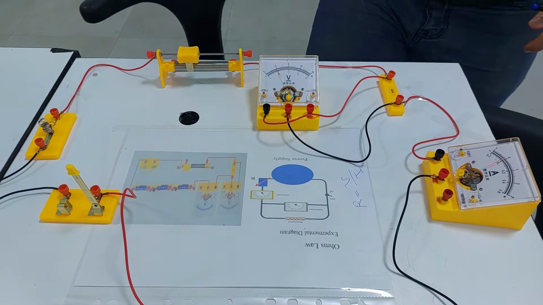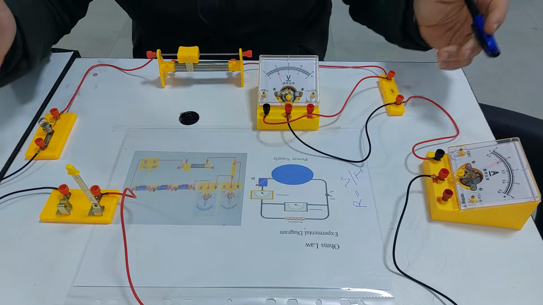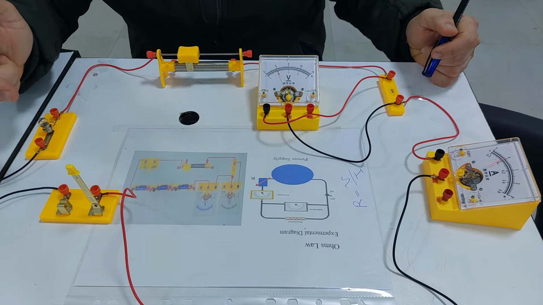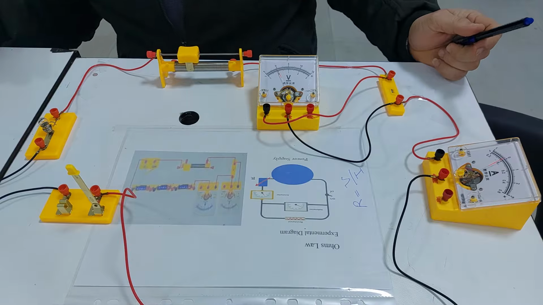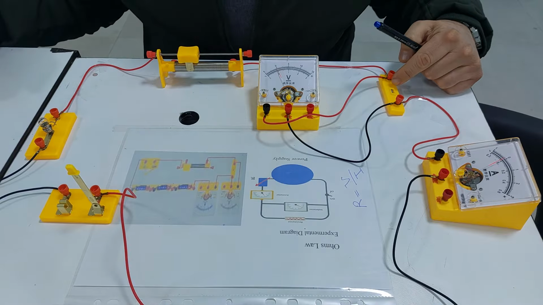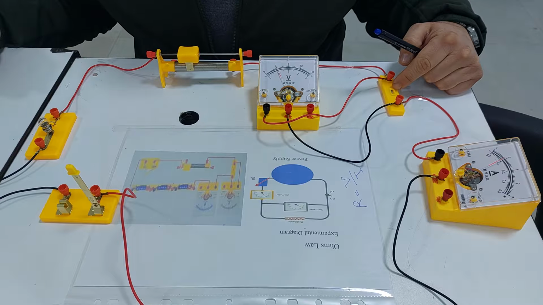Today we will talk about Ohm's law. We have two purposes today. The first is to verify Ohm's law. The second is to calculate the unknown resistance value. For example, I have this resistance. It's unknown. We don't know the value of this resistance.